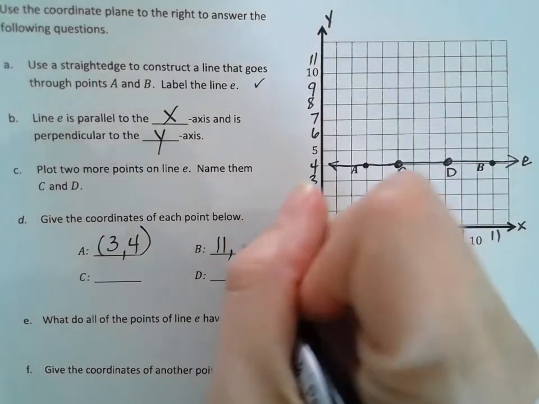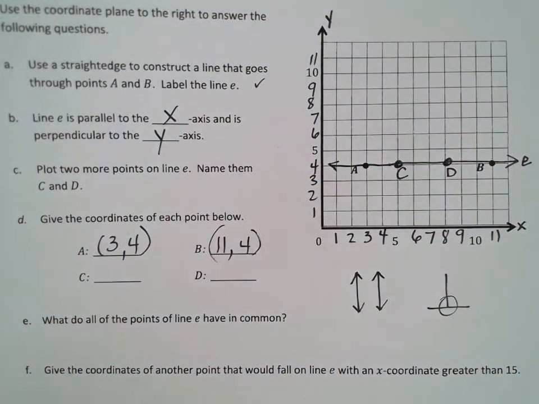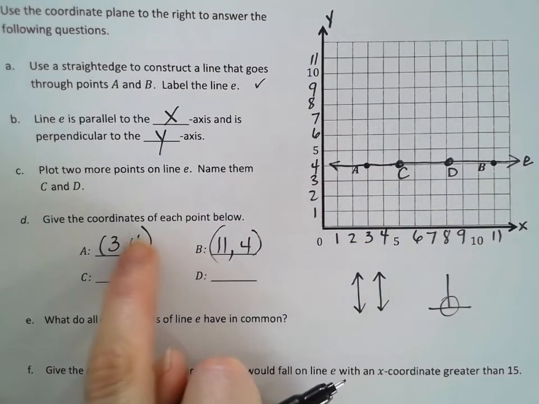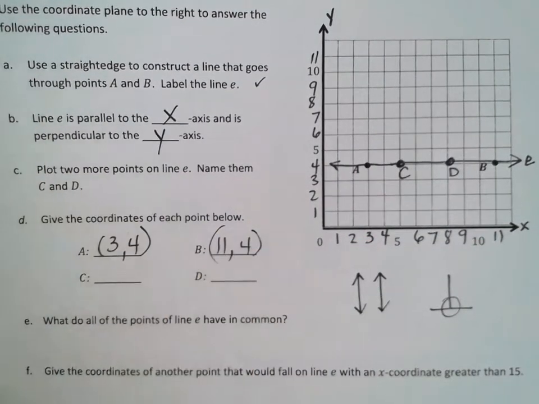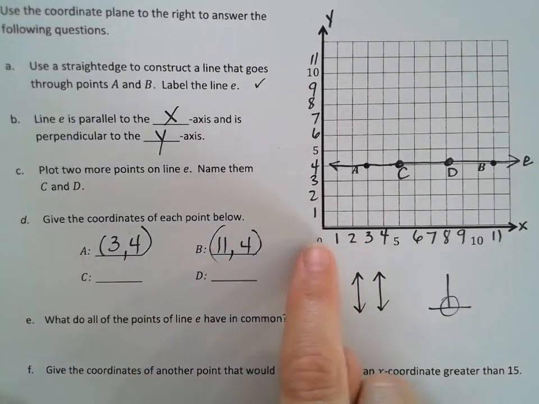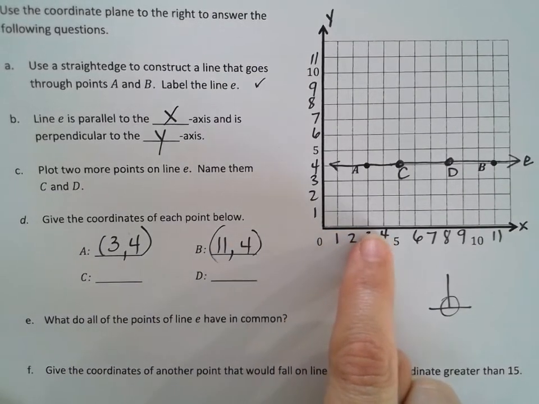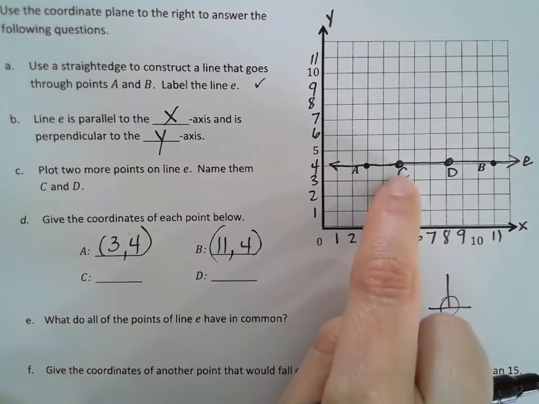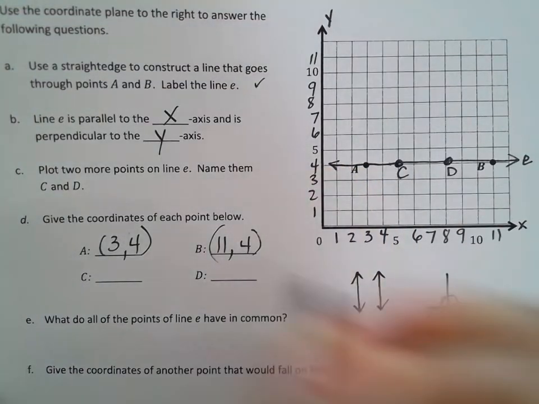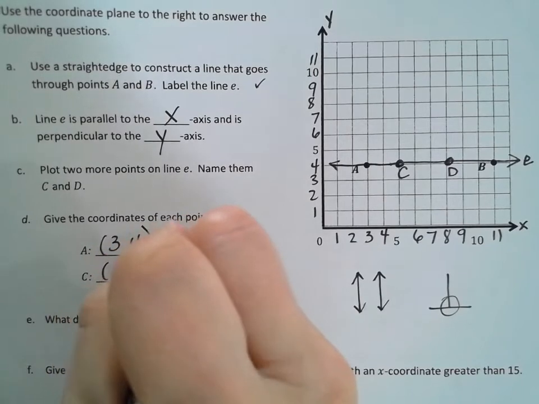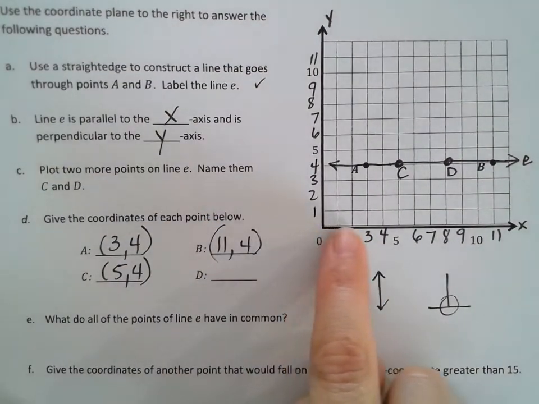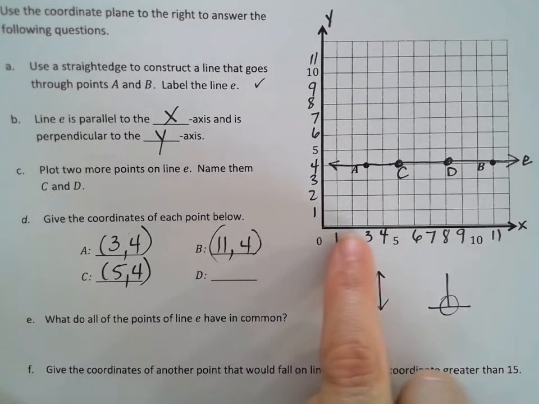Uh-oh, what are you guys starting to notice? When we have a line parallel to the x-axis, what are the same? What are you already noticing? Keep it in mind. Let's see if we're correct. Point C, start at the origin, travel on the x-axis. Looks like point C is at the 5. And up to the y-axis at the 4. Uh-oh, it's starting to be true. All right, let's look at letter D. Point D, start at the origin, travel on the x-axis.